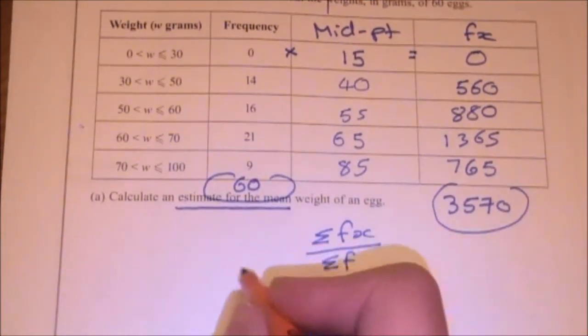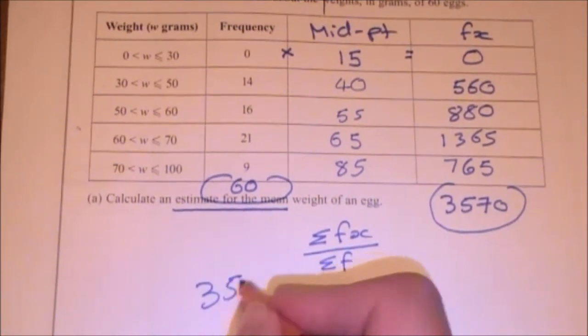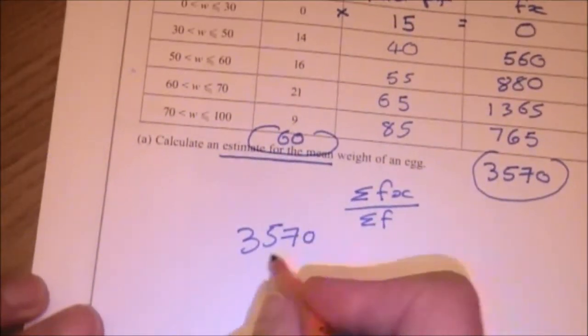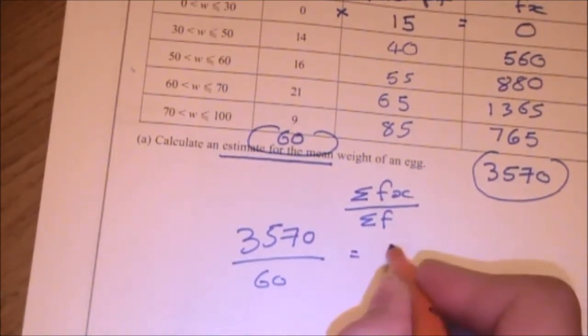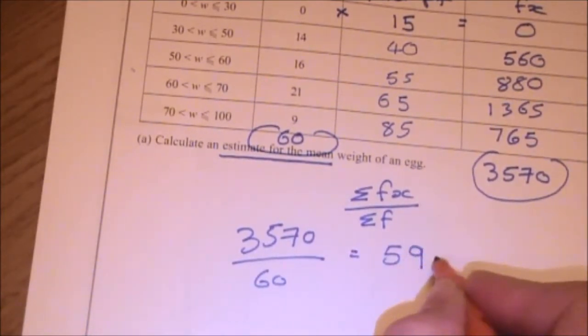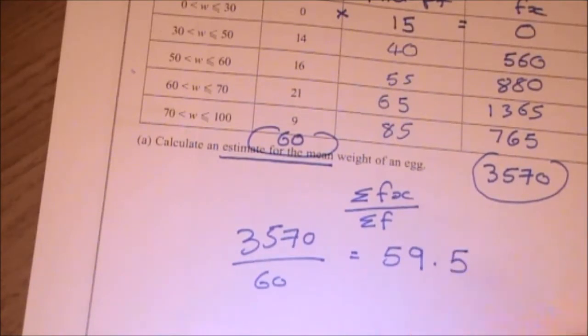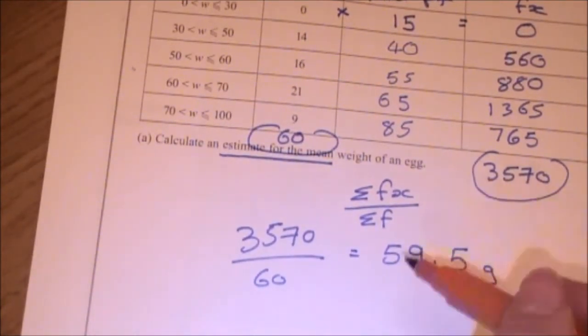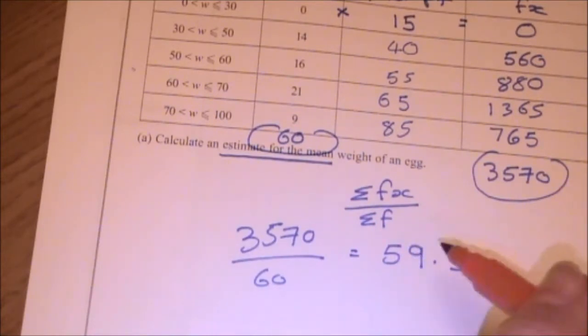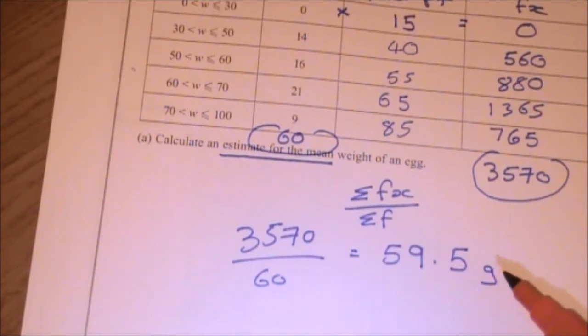So to calculate the mean, I do 3,570 divided by 60, and that equals 59.5. And what we're working with here is grams, and that is saying that the average weight, based on the mean, the average weight of an egg is 59.5 grams.